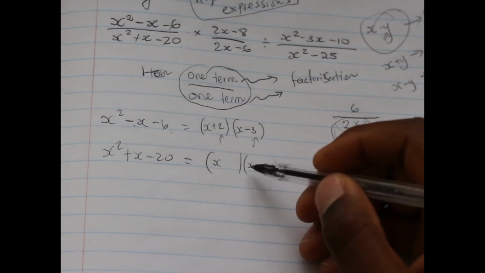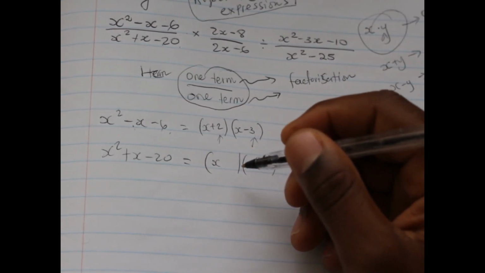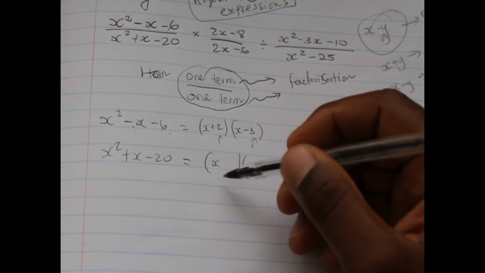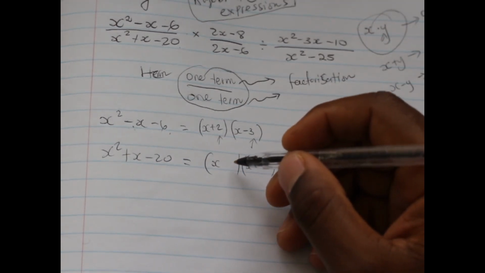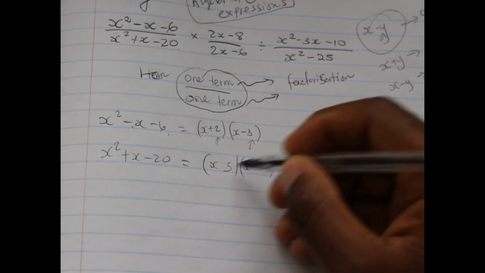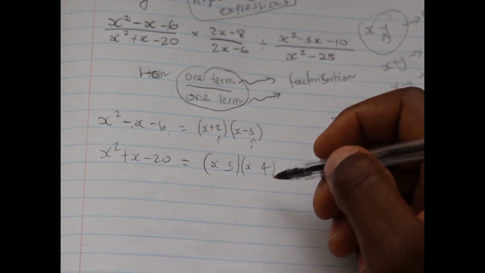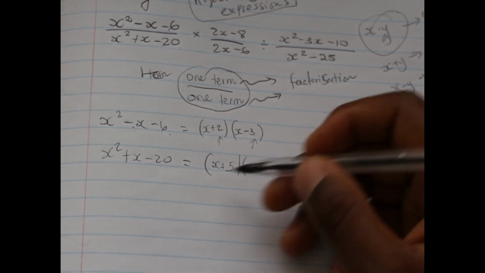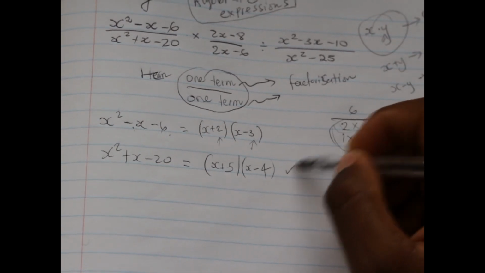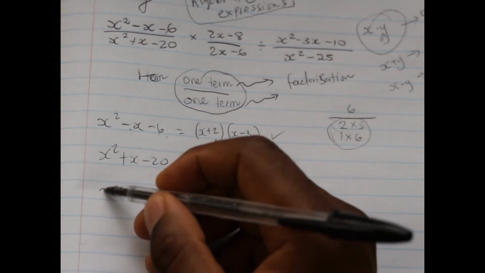Definitely 5 and 4 will give us +1 if we get the signs correctly. You can see that 5 minus 4 can give you +1. So +5, -4, and 5 times -4 gives you -20. So factorization successful. This is the easiest type of factorization.